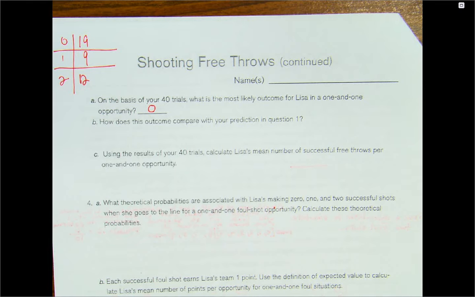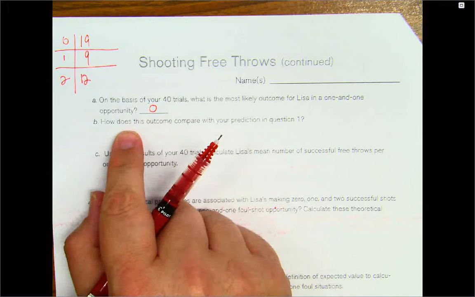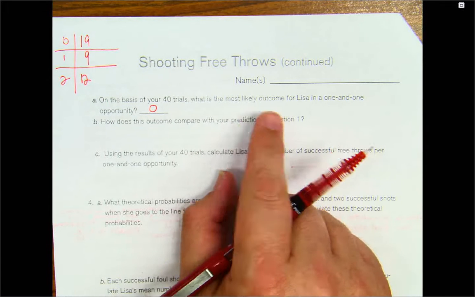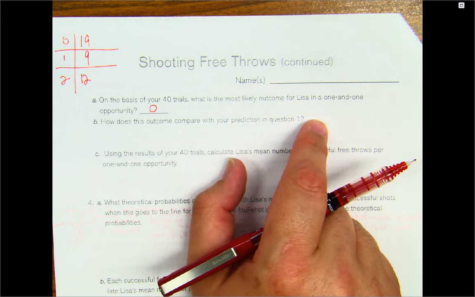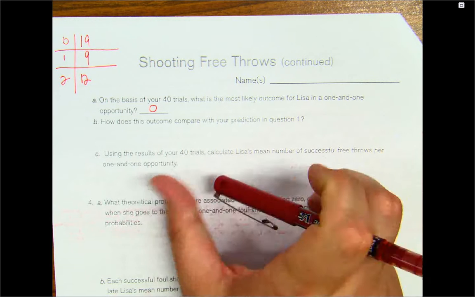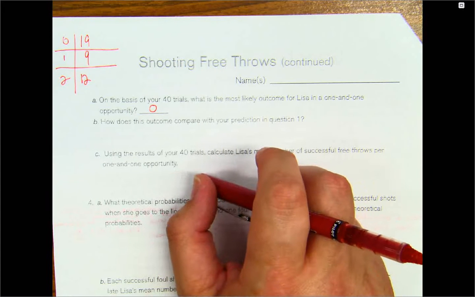Now, only you can answer this. How does your outcome compare with your prediction? Is it equal to your prediction? Is it different than your prediction? That's what they're asking. If you predicted 2 and you got a 0 as your most common outcome, then you were off by a little bit.